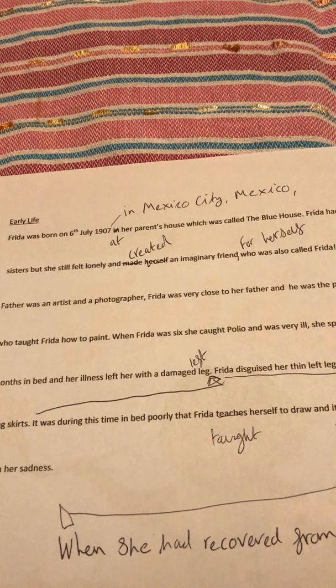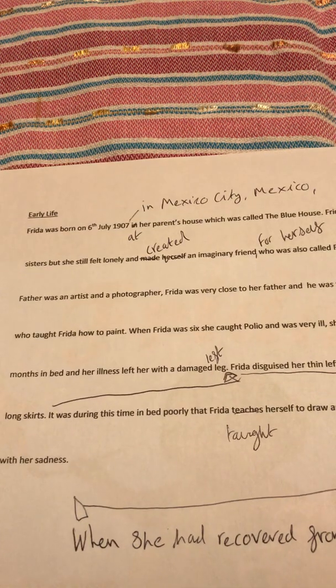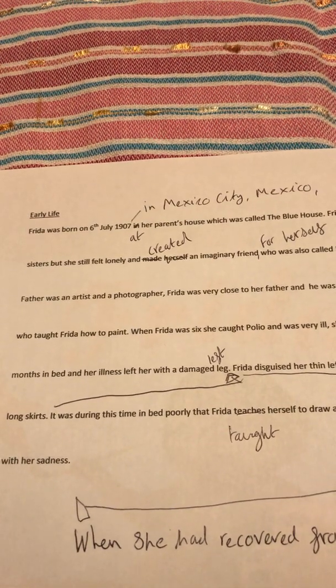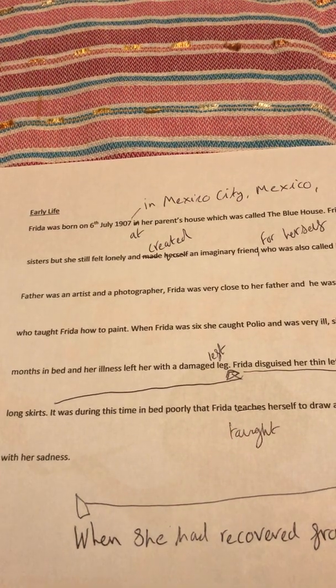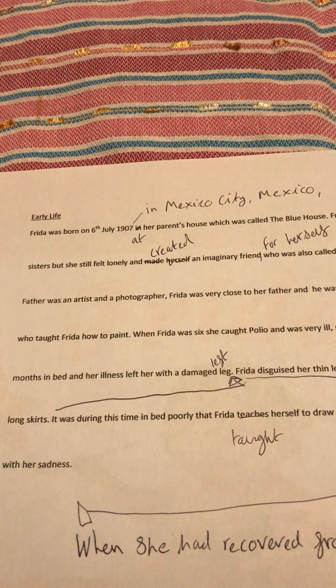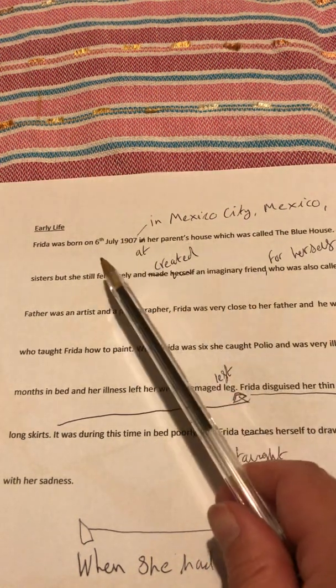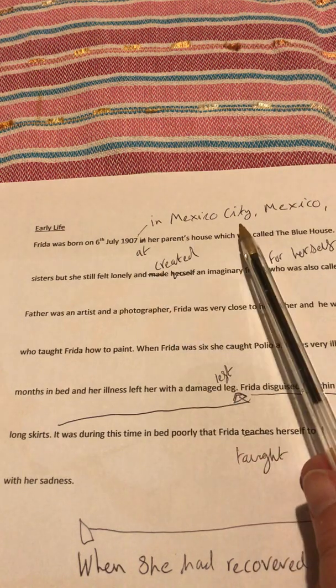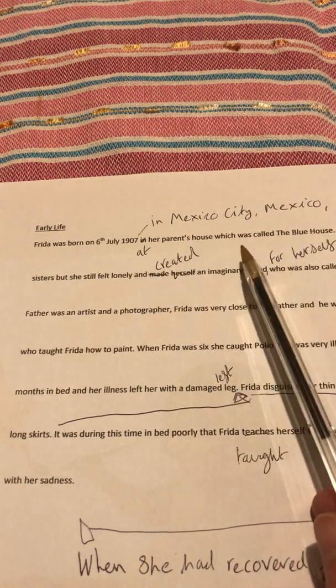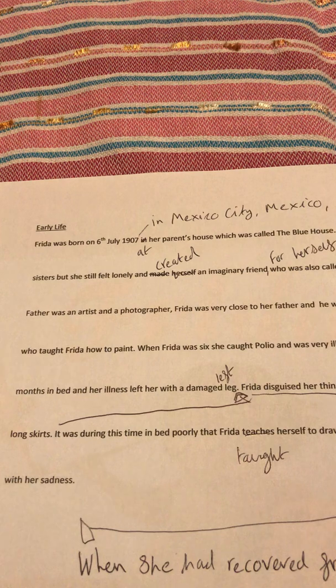So you might not be able to see this all really clearly, but I'm going to read it to you, okay, so you can listen and see if you like the sound of it. So this is my early life paragraph. Frida was born on the 6th of July 1907 in Mexico City, Mexico, at her parents' house, which was called the Blue House.